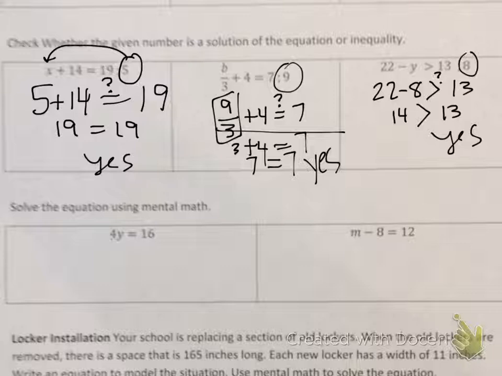Okay, these ones say solve the equation using mental math. Mental math usually means to do it in your head, you guys, but I don't care if you do it in your head. Just get me the answer. So on this one, to use mental math, we would say to ourselves, what am I going to multiply 4 by? 4 times a number equals 16. Well, we could just think about it.